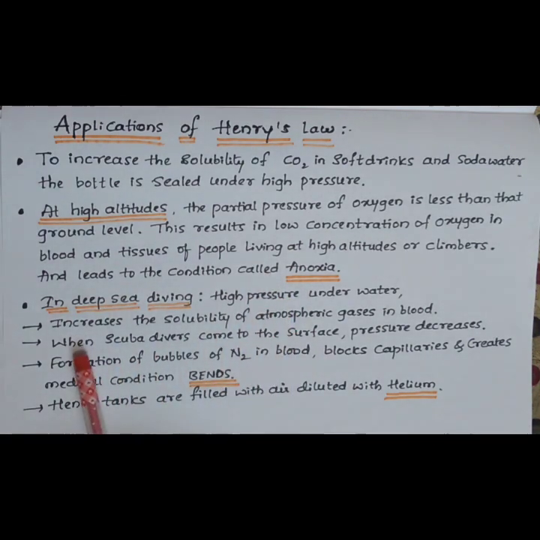When scuba divers come to the surface, the pressure decreases again. When they go into the water, the pressure increases and the solubility of gases increases. But when they come to the surface, the pressure decreases, so the solubility decreases.